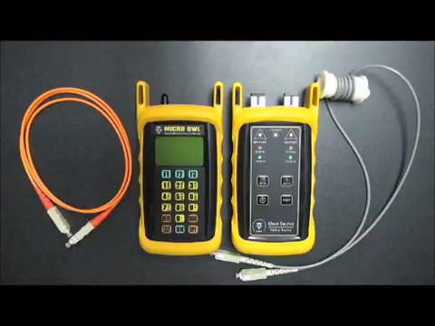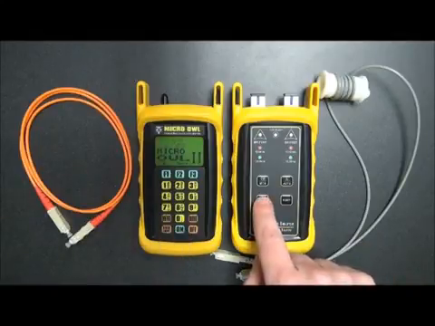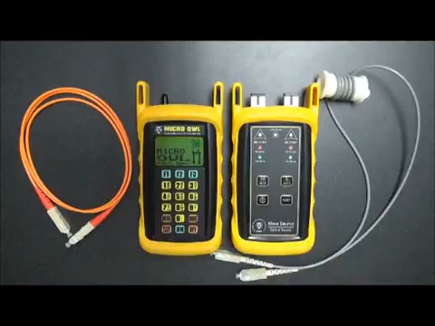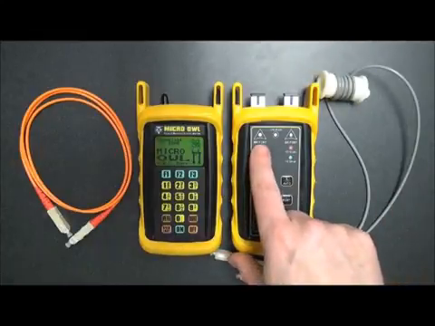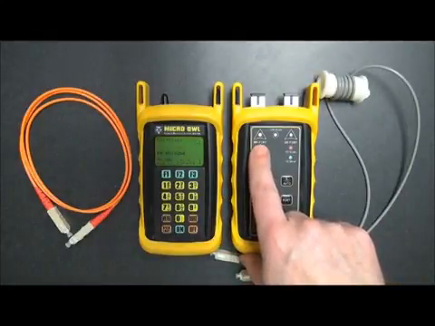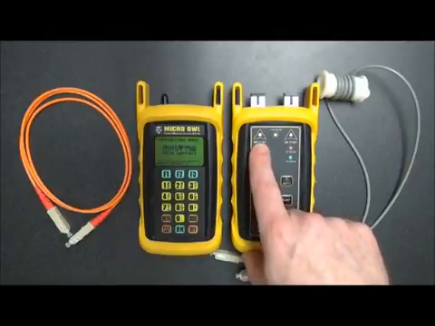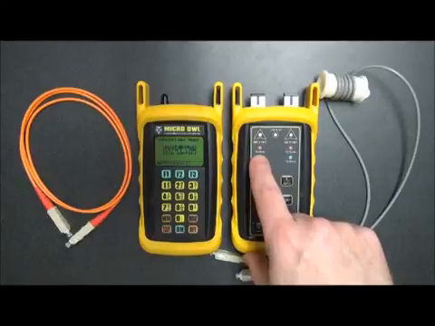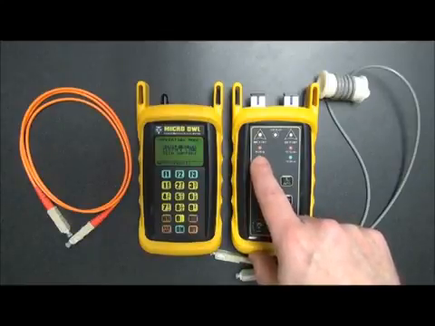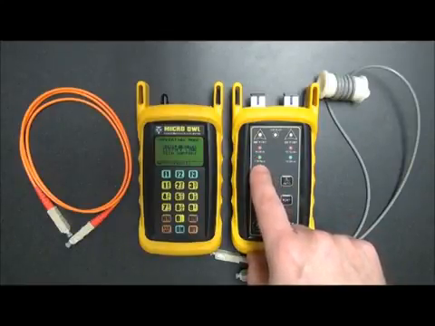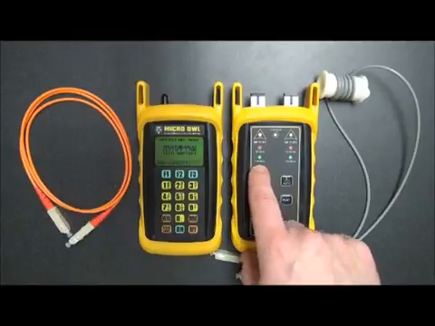Now, the next thing we need to do is power on the equipment. This is simply done by pressing the on button on the micro-owl and then also the power button on the WaveSource. Now, as you can see, the WaveSource powers on to the multimode port by default. If you can see it here, the indicator LED is red. Now, what that means is that we are outputting 850 nanometers here. If the LED was green, we would be outputting 1300 nanometers.